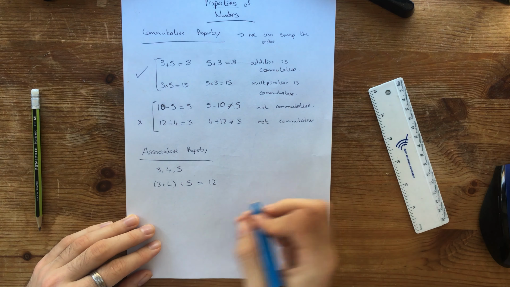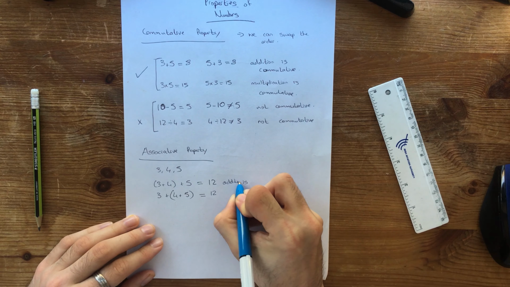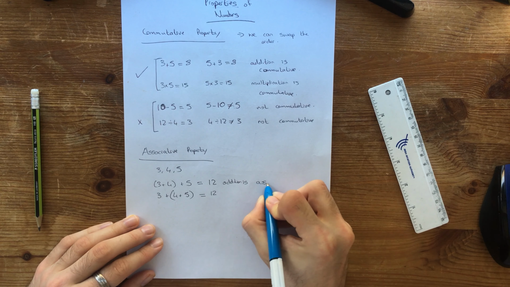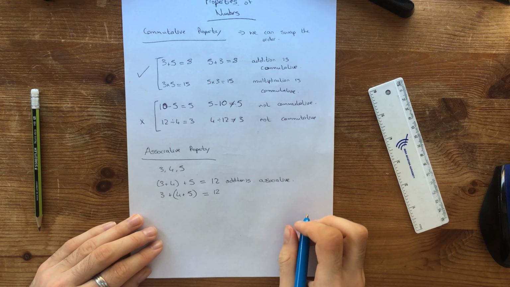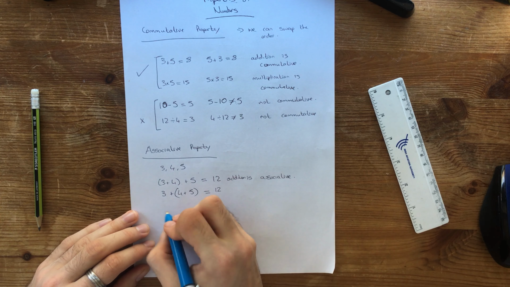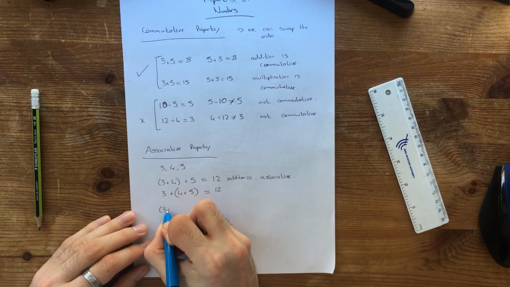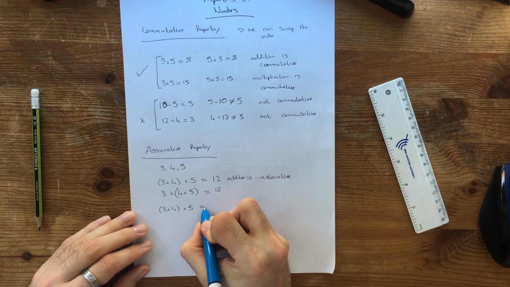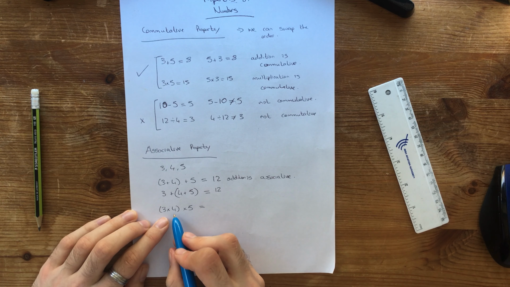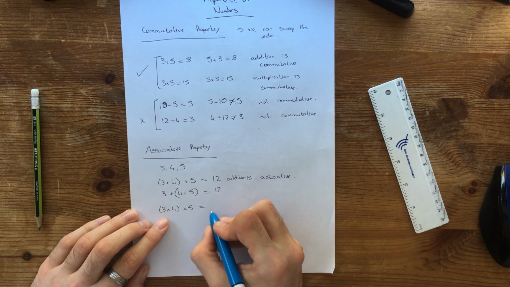So addition is associative. Let's look at multiplication. We'll use the same numbers again. 3 multiplied by 4 multiplied by 5 is equal to what? 3 times 4 is 12 and 12 times 5 is 60.